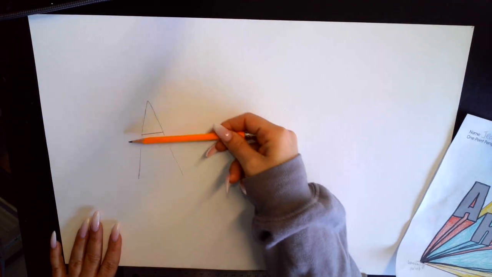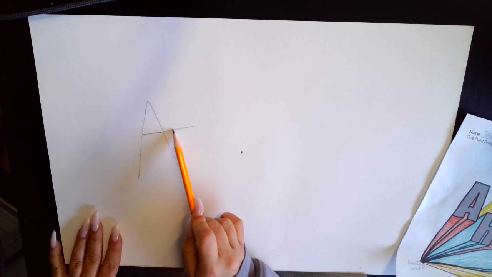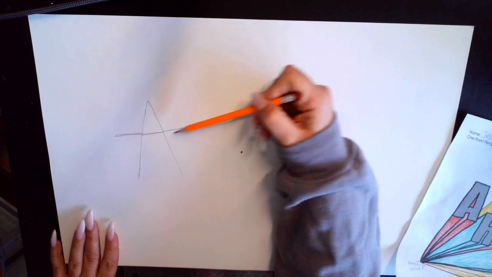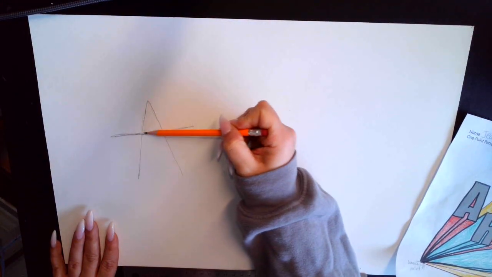I'm going to try and center it up a little bit when I draw the line in the middle. And then I'm going to make little arms coming out from here, extending that line. And I'm trying to make this line and this line the same length by just eyeballing it and guessing. So there's my capital A.